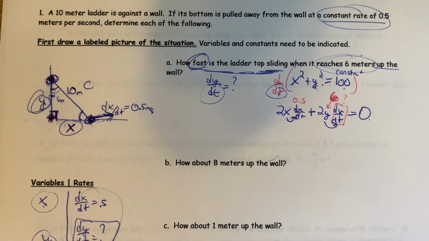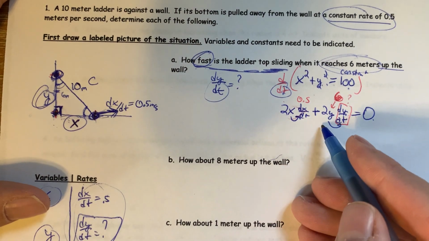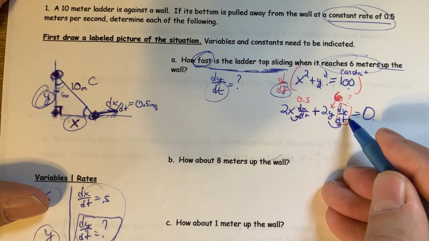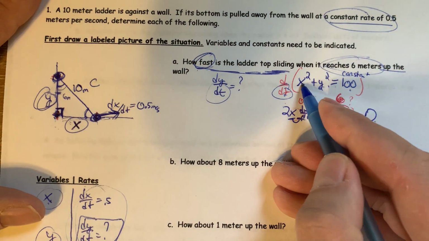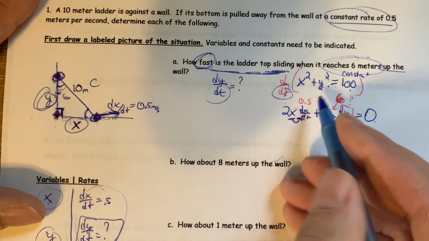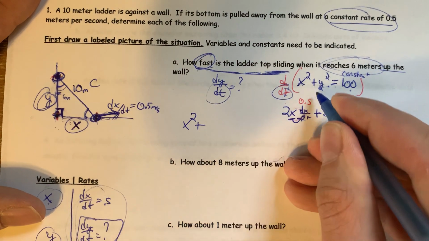And this will happen a lot in these related rate problems, where they'll give us a bunch of things, but we need to know everything except for the one we're looking for. So we need to know what x is. How do we get it? Well, we have a relationship between x and y. And so we're going to go back in and plug in for y now.